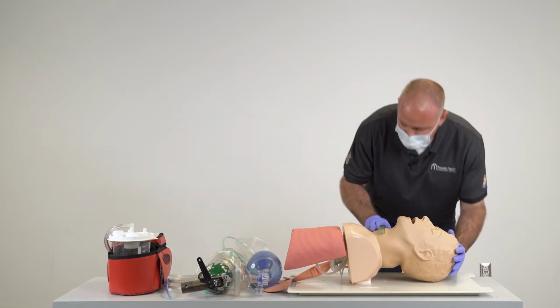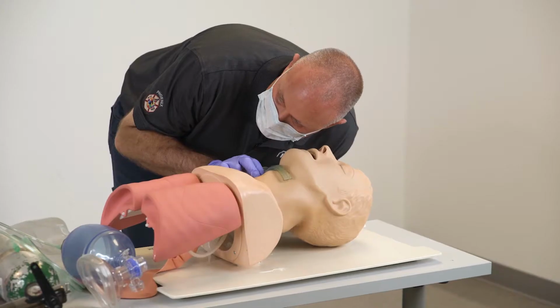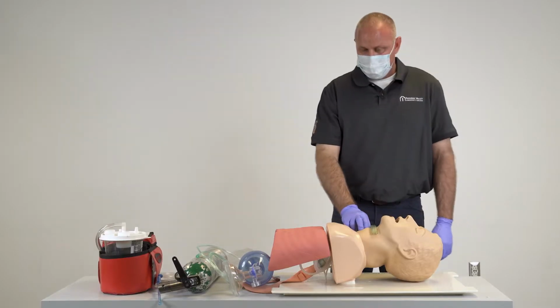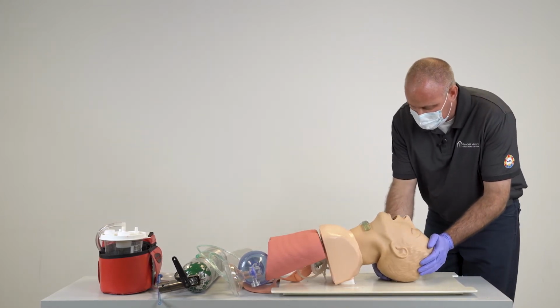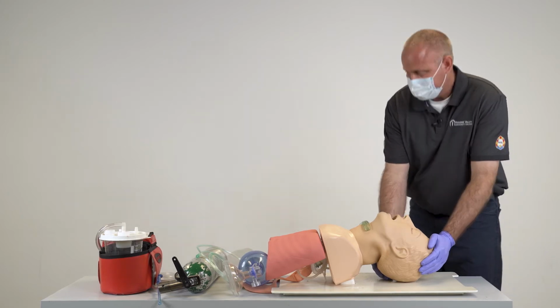Now I want to look, listen, and feel for no more than 10 seconds. The patient is unresponsive, apneic, and has a weak pulse of 60. Okay, I'm going to go ahead and open my patient's airway. Do I see anything in my airway? The mouth is full of secretions and vomitus.